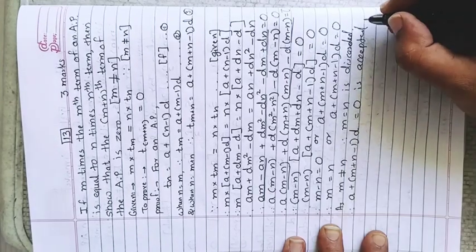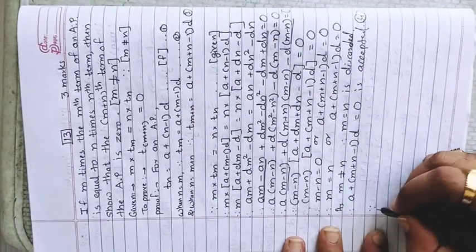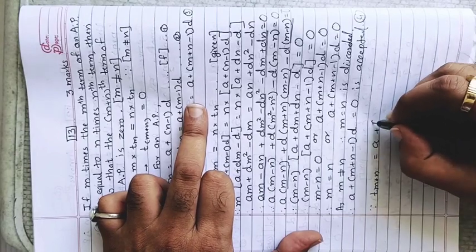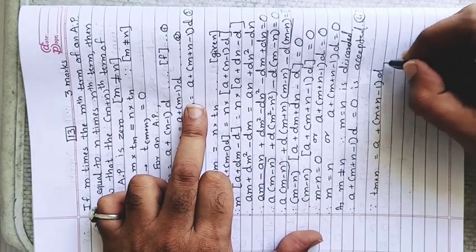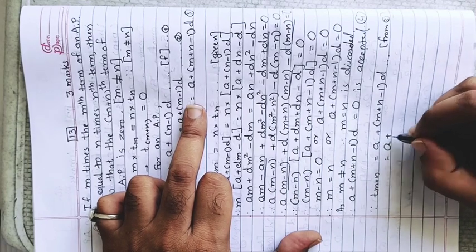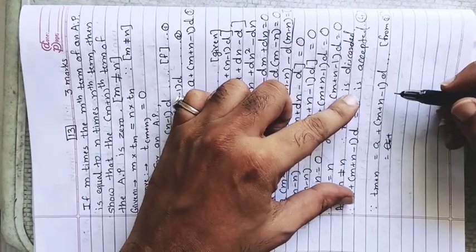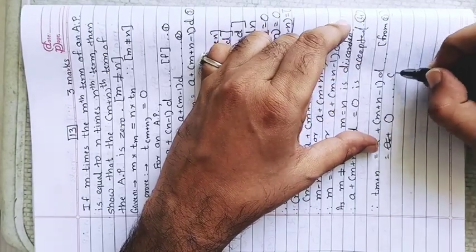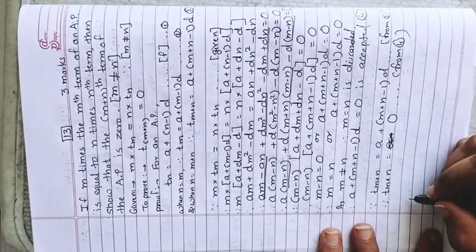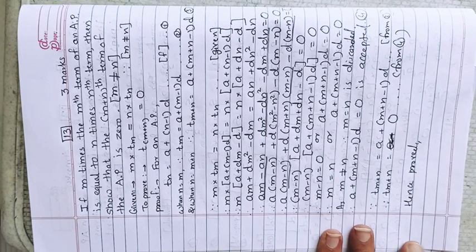And we will mark this as number 3 and number 4. Now from 3 and 4, we need to prove t of m plus n is 0, equal to a plus m plus n minus 1 into d. From 3, a plus m plus n minus 1 is 0, into d is 0. This part is 0. See, this value is 0. From 4, therefore, t of m plus n is 0. Hence proved. That's all. This is sum number 13.